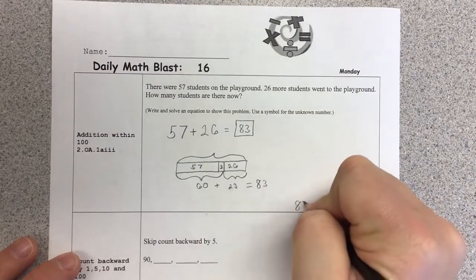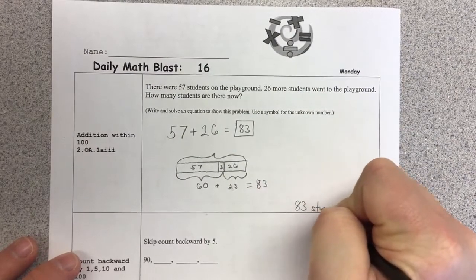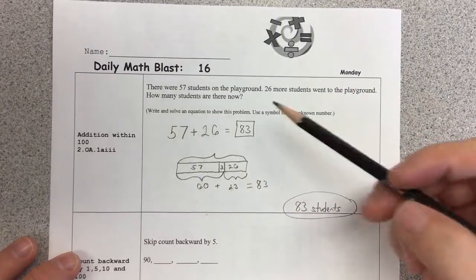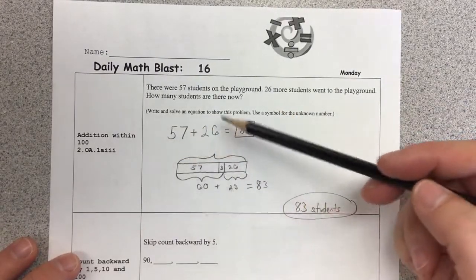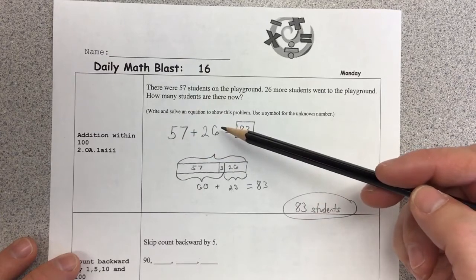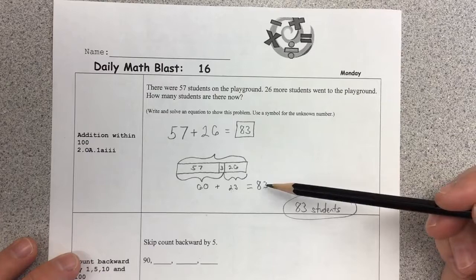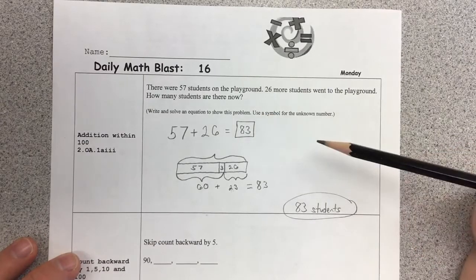So 83 students. So that's how I can use compensation to change 57 plus 26 to 60 plus 23, knowing that the sums are equal, both 83.